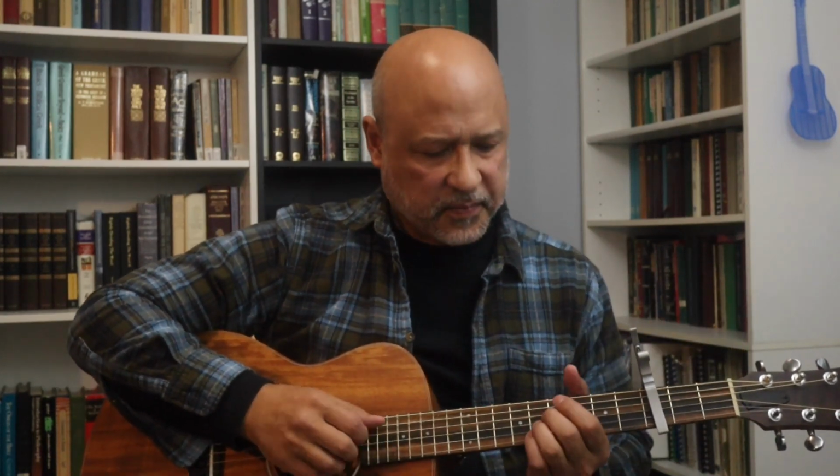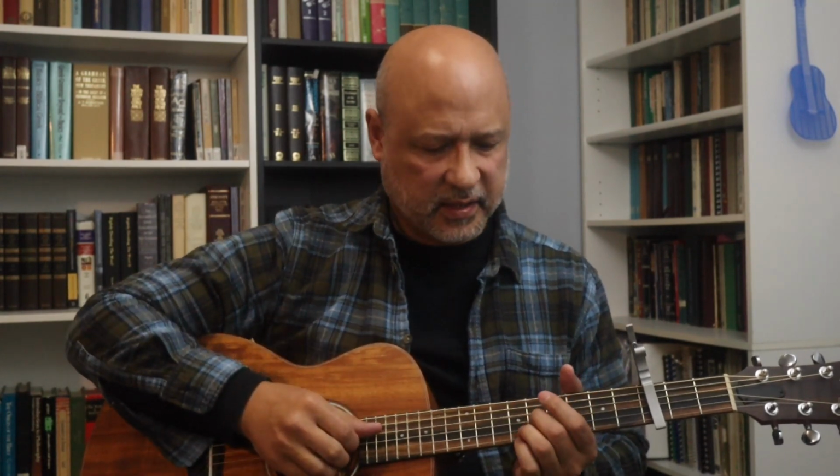But if I take a capo and put it here, up 1.5 steps, so that's three half steps or 3 frets. Here they are. And those sound the way I want it to sound.